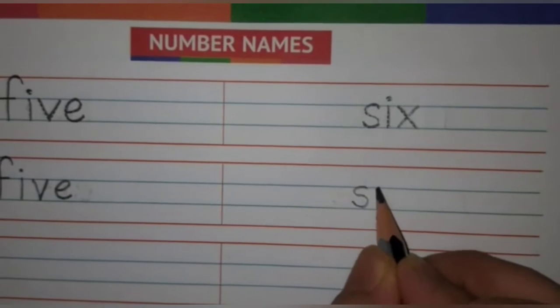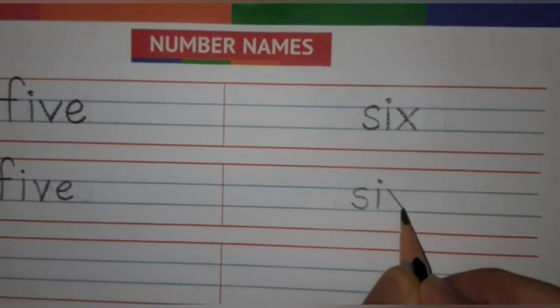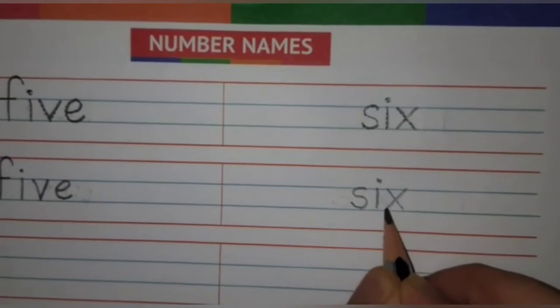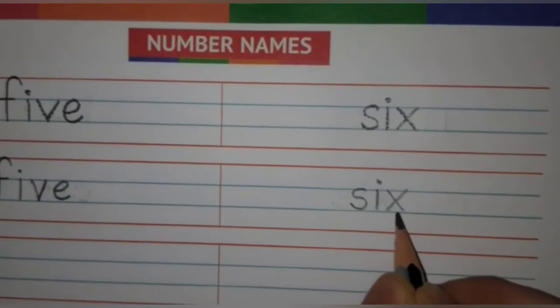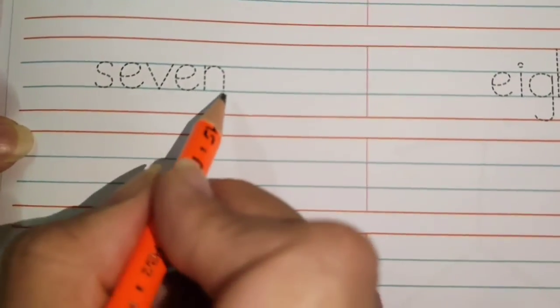S I X 6. SIX 6. Then we have number name 7. SEVEN 7.